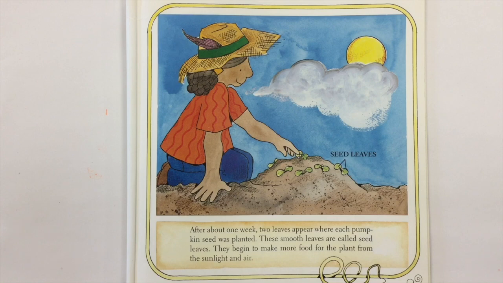After about 1 week, 2 leaves appear where each pumpkin seed was planted. These smooth leaves are called seed leaves. They begin to make more food for the plant from the sunlight and air.